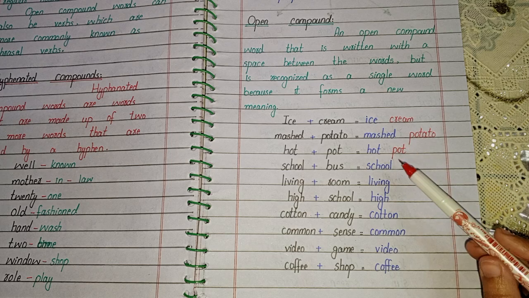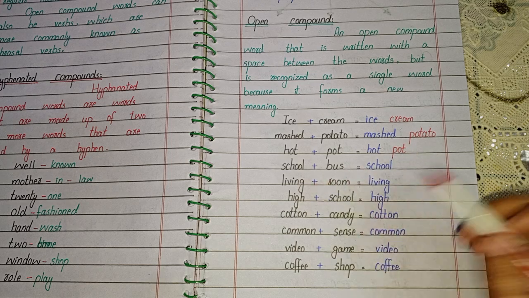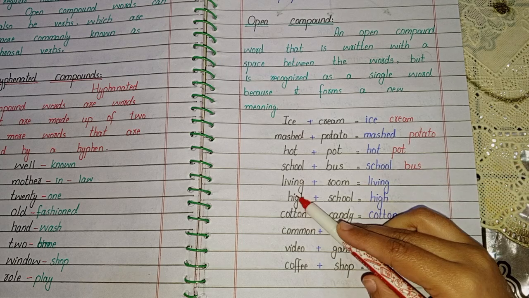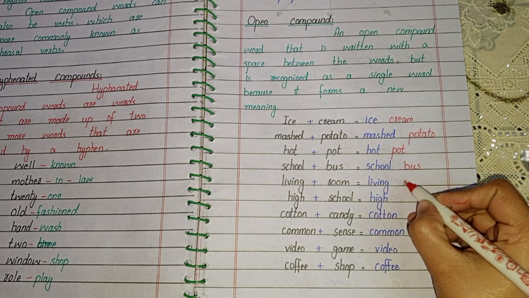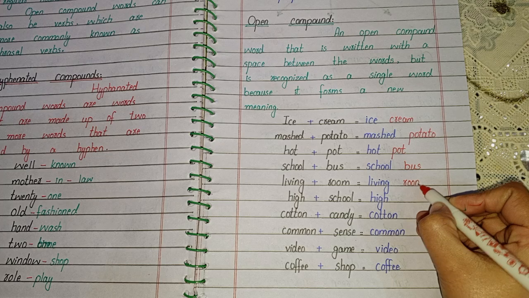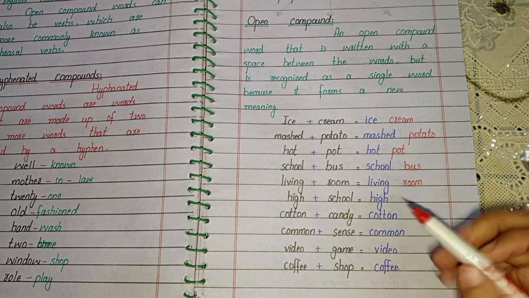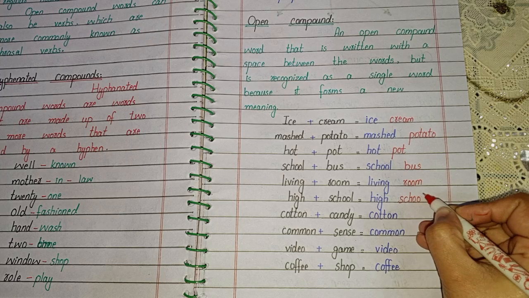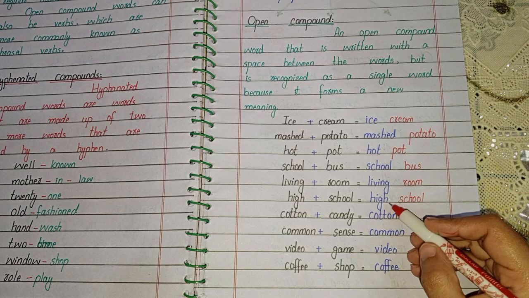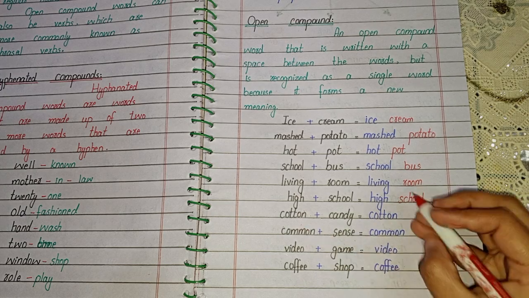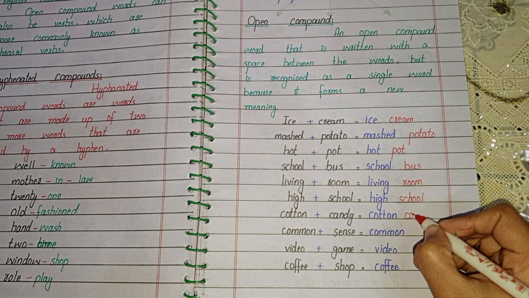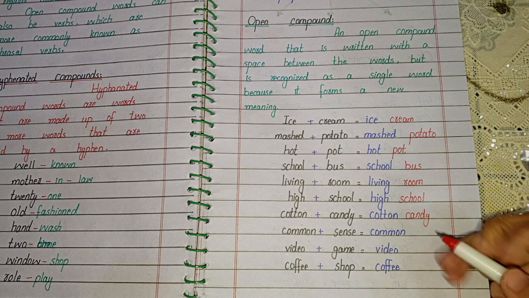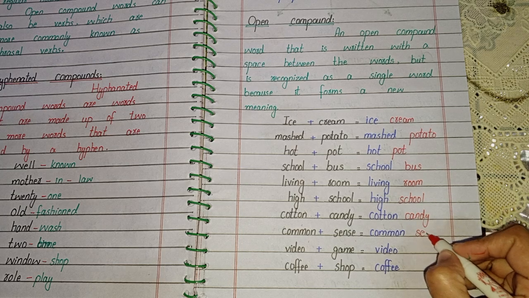So these are called open compounds, like school bus. Living room. High school. When we write open compounds, there should be a space between the two nouns. Cotton candy. Common sense.